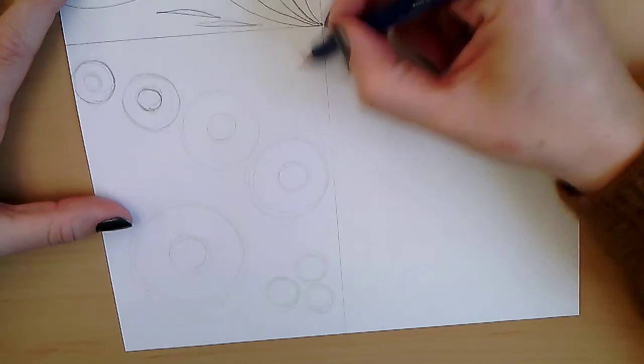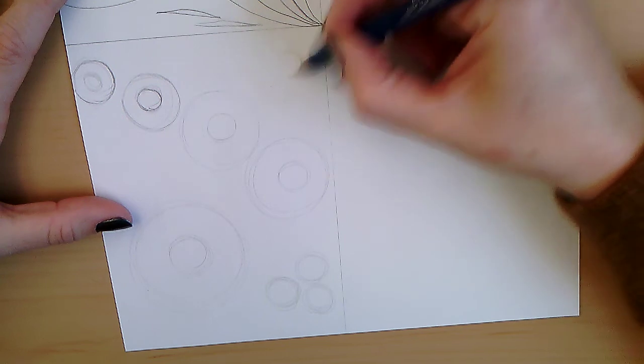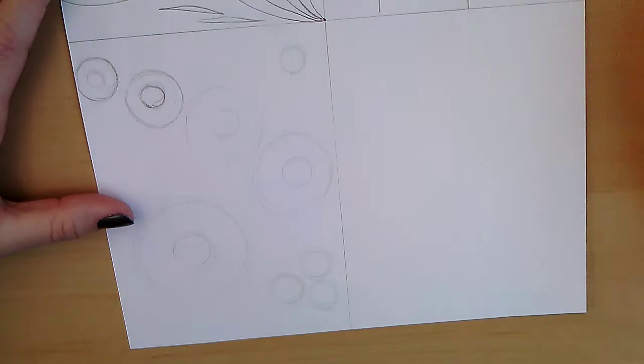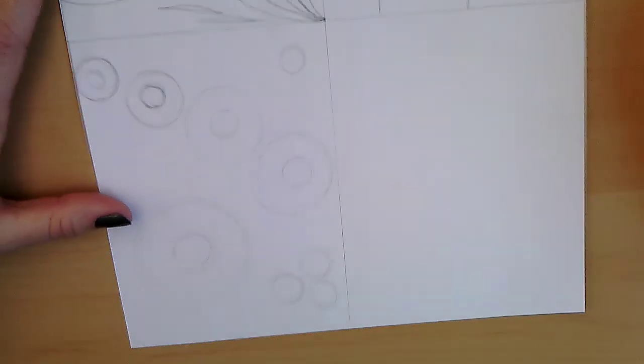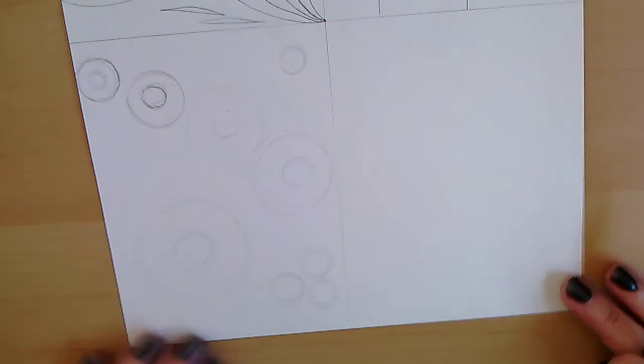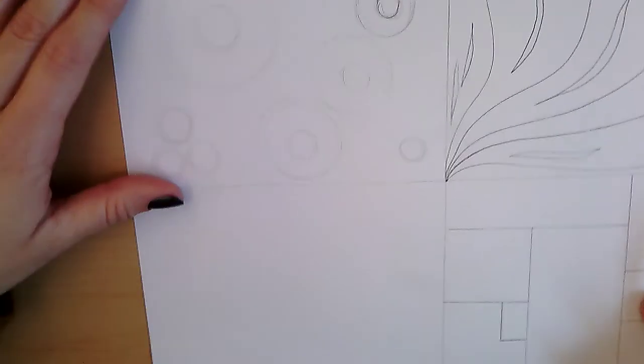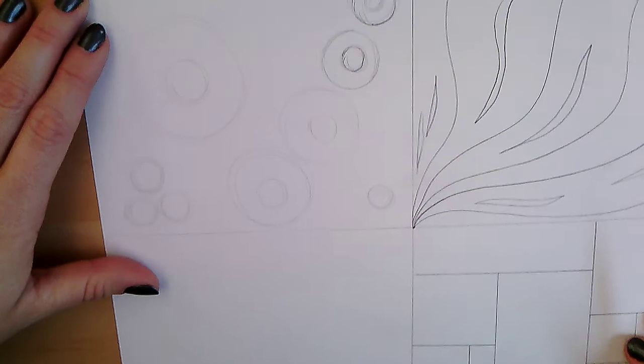So that's all you had to do. Just draw a little circle, or sorry, a design. And then when it comes to your coloring aspect of this project, I'm going to start with the circle because I like drawing circles first.